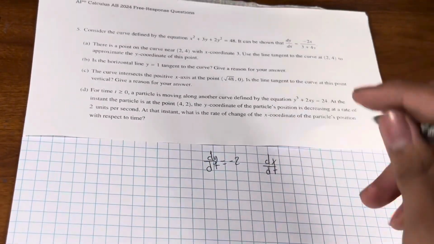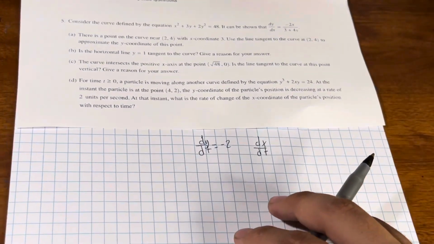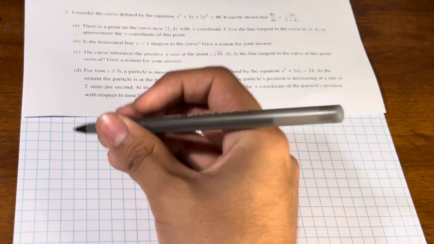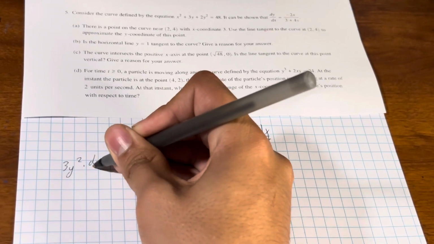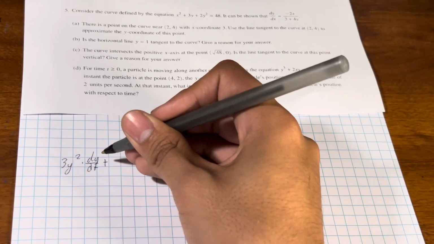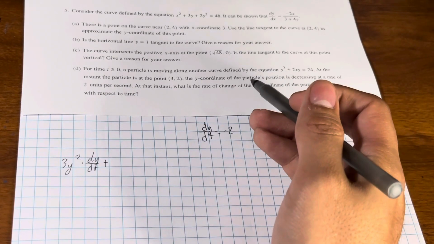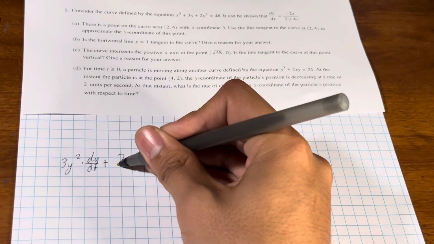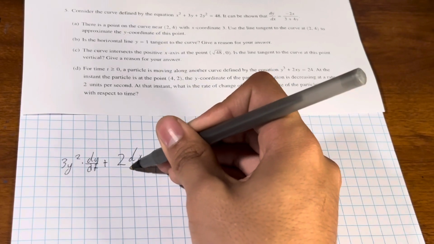All right. Only one way to find it. Let's differentiate all of this. So the derivative of that equation is going to be 3y times dy over dt plus, since these two are together, we can't just do it normally. So it's 2 dx dt.